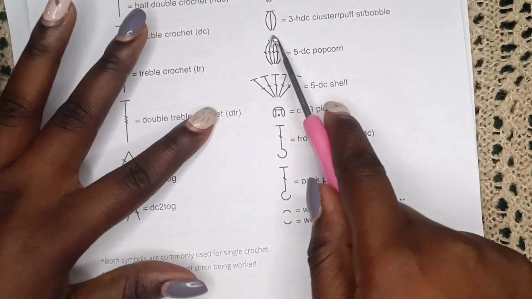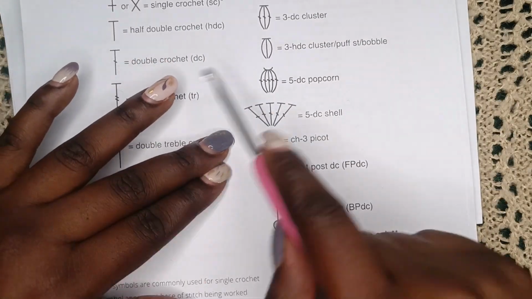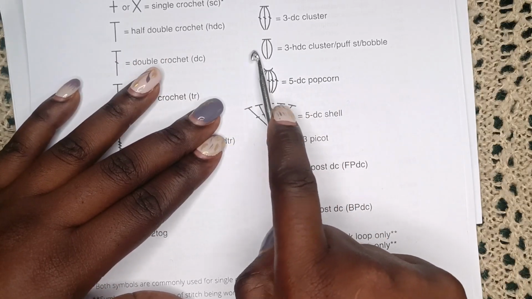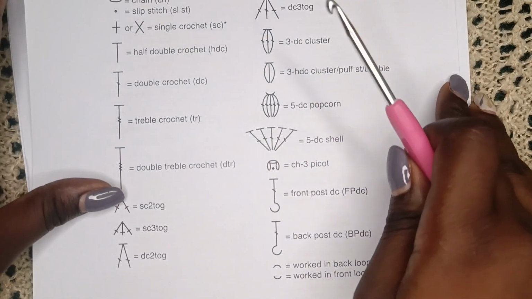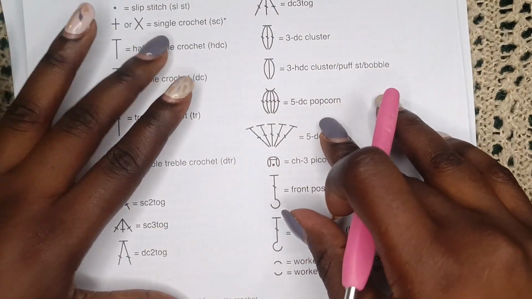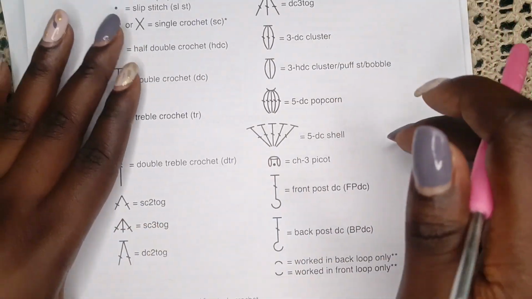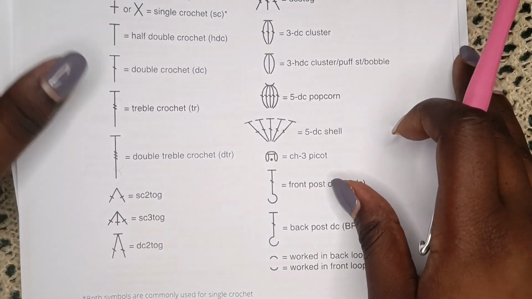For the popcorn stitch, there's a way it looks at the top. This will show you that it's a popcorn stitch in comparison to a puff or a bubble stitch that has a straight line. Your popcorn stitch may be 4, 6, 7, 8 double crochets, but essentially 5 or 6 is the way to go with the popcorn.